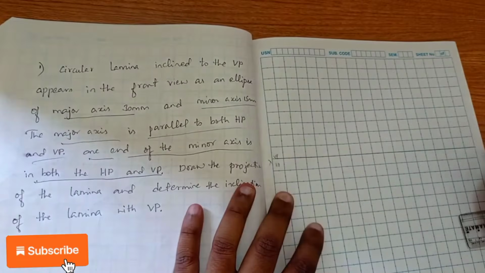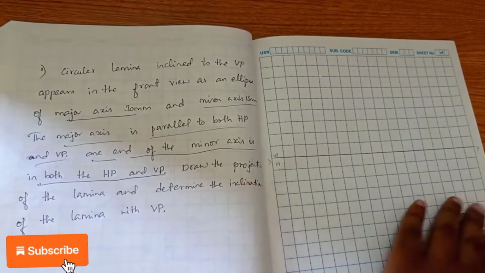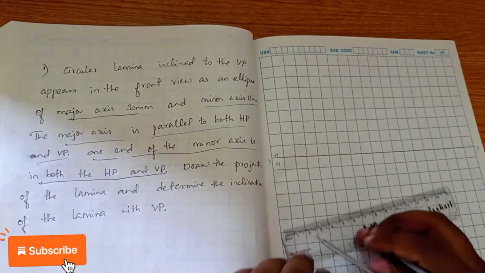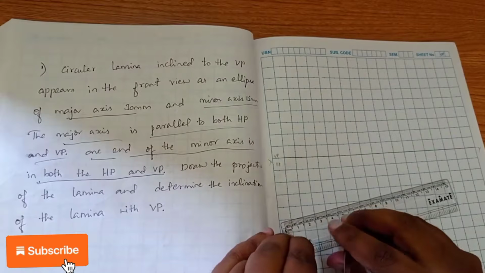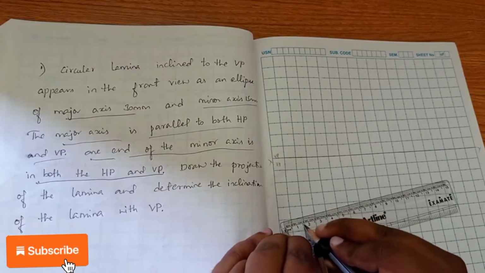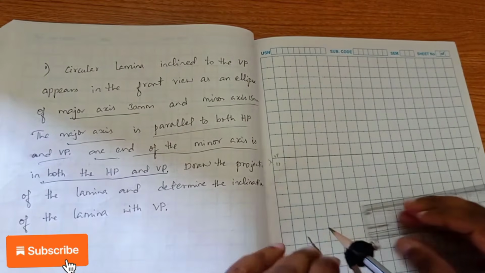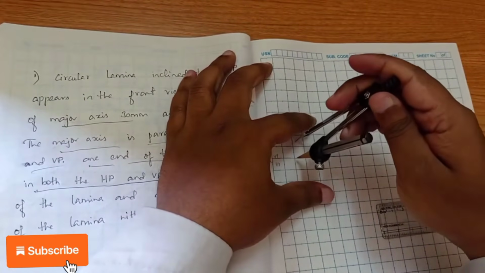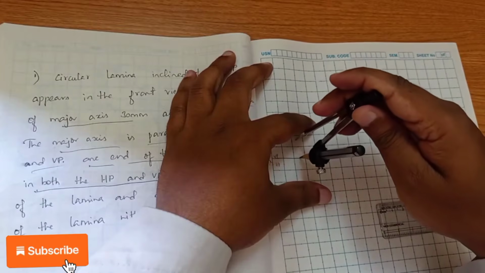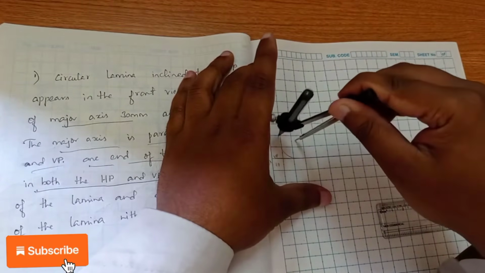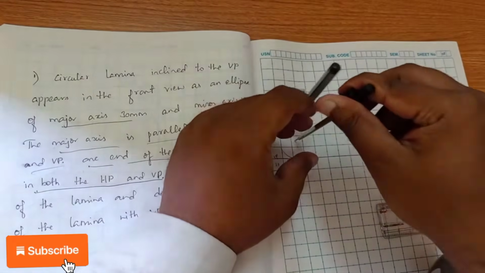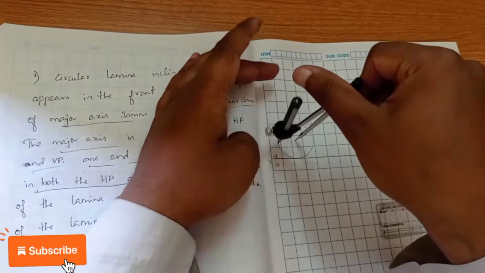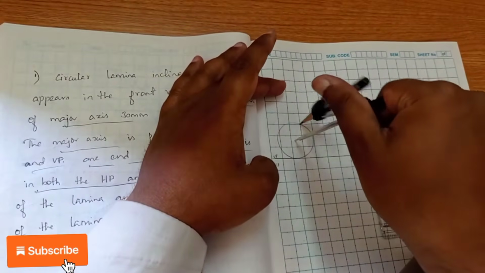Diameter 30 means the radius will be 15, correct? So from this point where it is touching the XY line, exactly here we will draw. Like this we have to draw a circle for dimension 30.